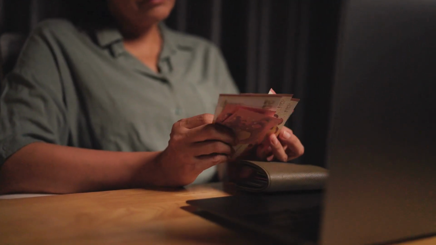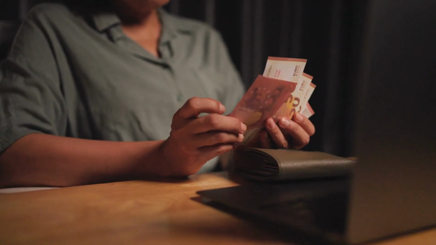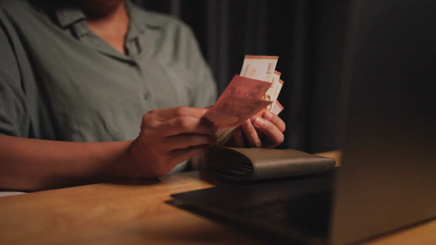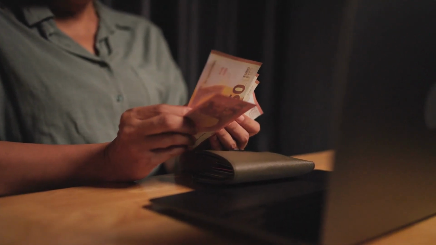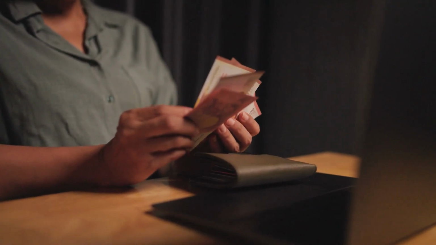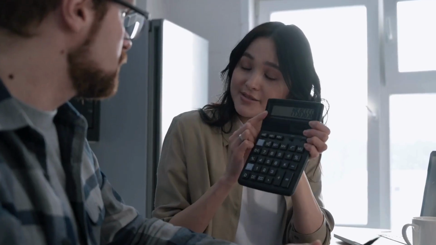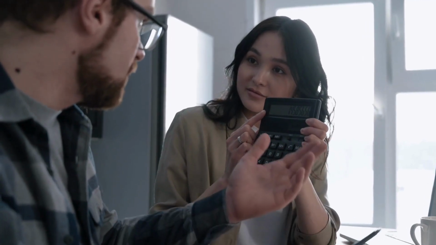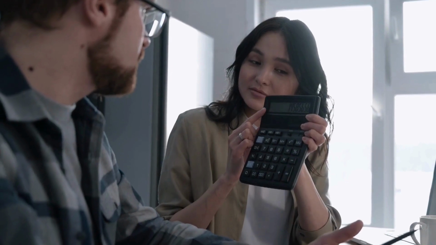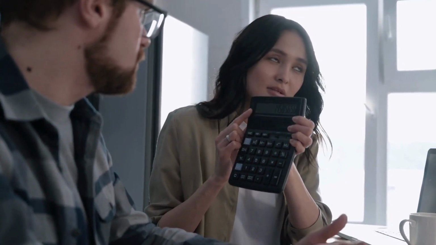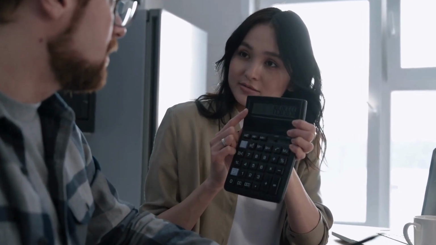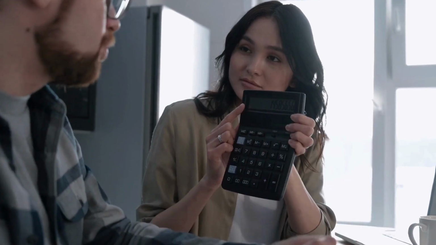Managing debt effectively. How to manage debt effectively? First, budgeting. Ensure monthly payments are manageable within your income. Prioritizing higher interest debt. Pay off high interest loans first. Consolidation. Combine multiple debts into one lower interest loan. An emergency fund helps avoid taking on debt for emergencies.